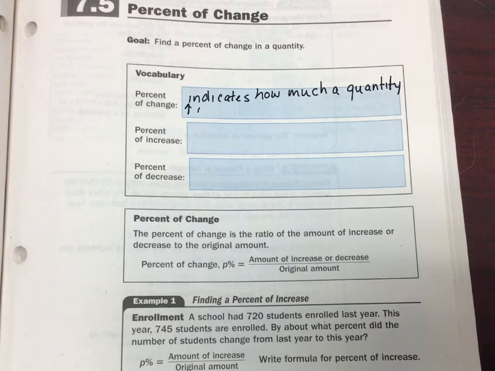I'm just going to put an arrow up or an arrow down with respect to the original amount.